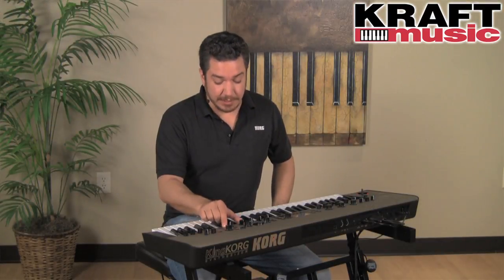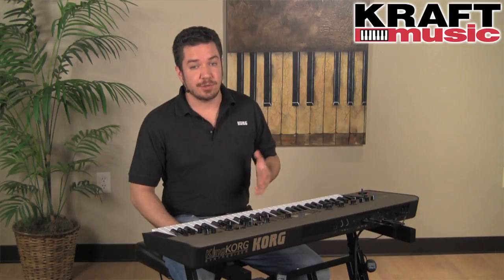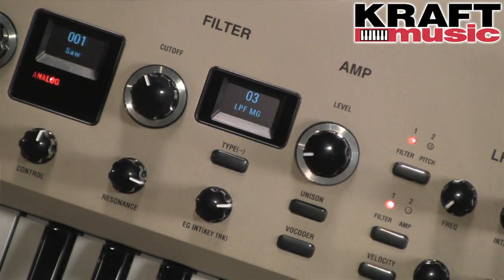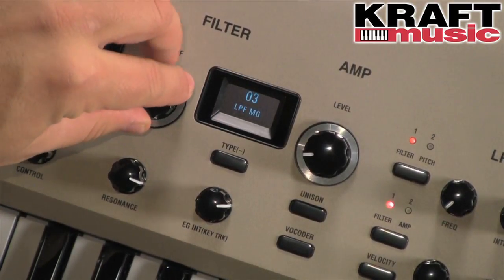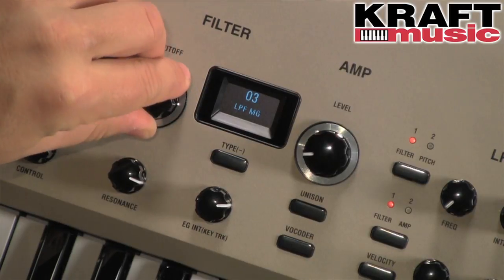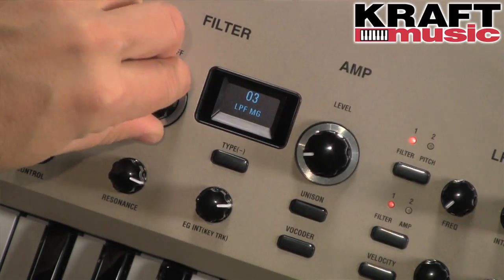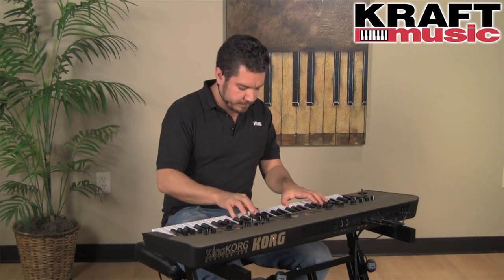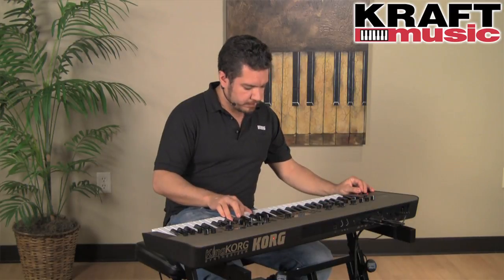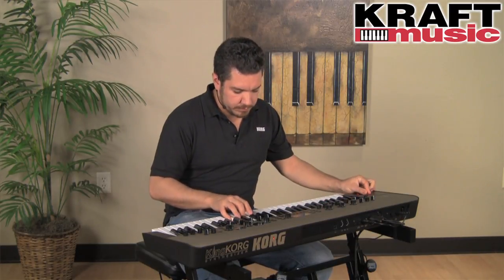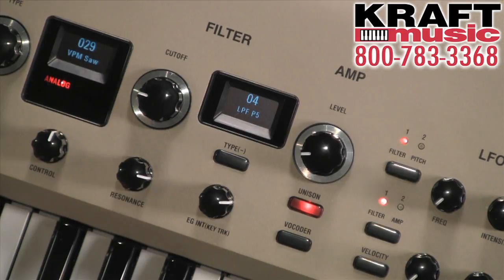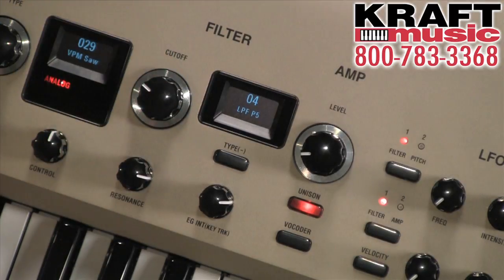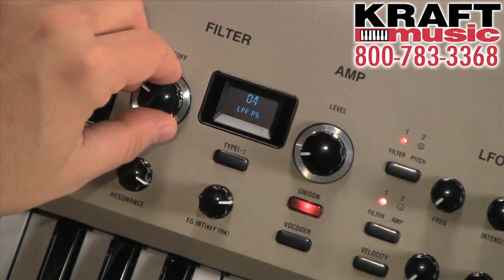This is the filter section, and a lot of KingKORG's magic lives here. In addition to its own unique filters, KingKORG can model filters from classic synths. For example, here's an MG filter. We've also got an OB filter. Here's a P5 filter. And if you crank up the resonance, many of these filters will self-oscillate.